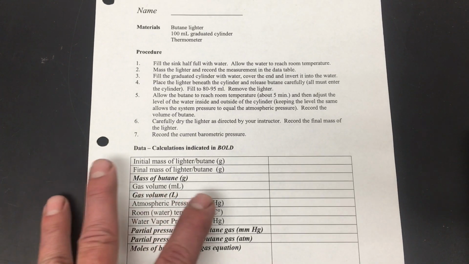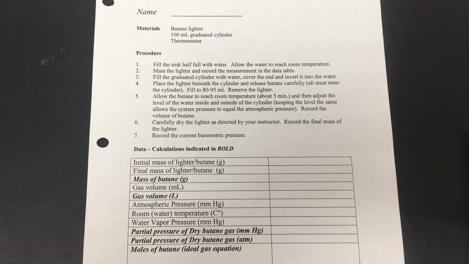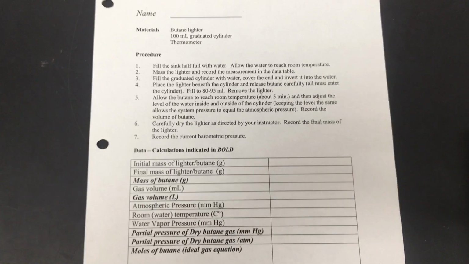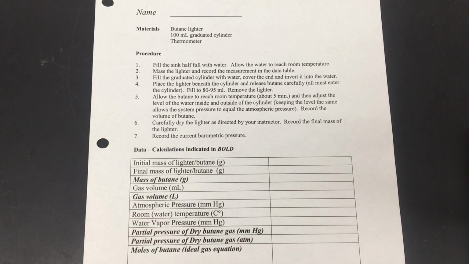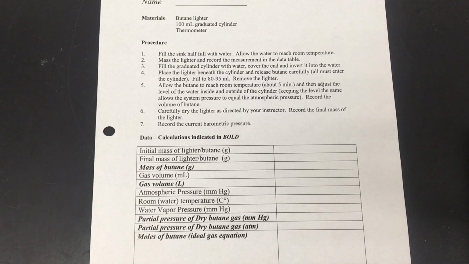Atmospheric pressure, we're going to look that up if we can find it in millimeters of mercury, or read it on a device if we can find it. Otherwise, we might have to measure it in inches of mercury, do some sort of conversion into millimeters of mercury, and perhaps even into atmospheres later on. Room temperature of the water, typically we're going to use some sort of digital device, so we're just limited by the sig figs of the device that we opt to use. Water vapor pressure is actually a value that we're going to look up out of a book, so however many significant digits we get with that, that's what we're stuck with.